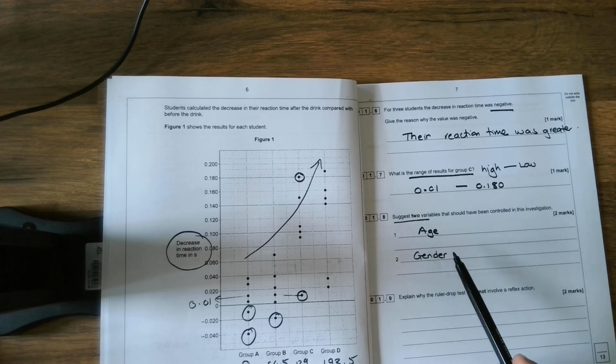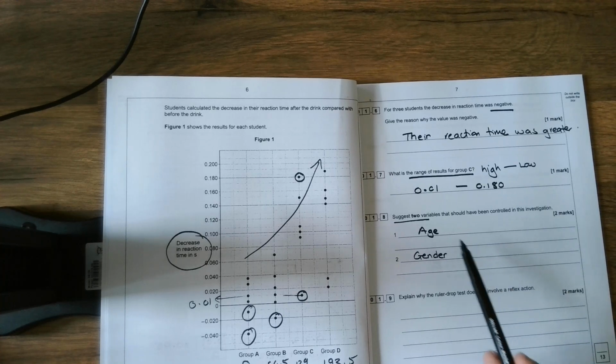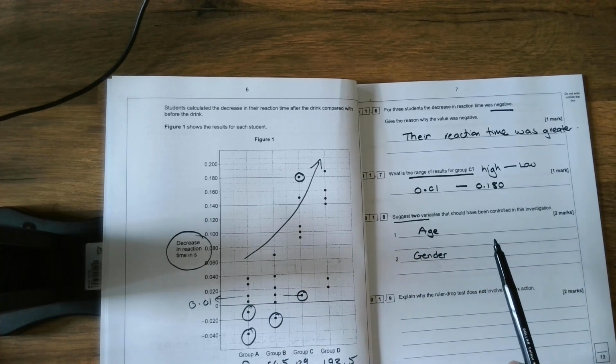You can't have someone here with 2 hours of sleep and then you've got someone else who had 10 hours of sleep, because that would have an impact on your reaction time. Practice of the ruler drop test. If someone's practiced and practiced, then obviously they would be better. Their reaction time would be lower. What else could you have? You can have using the same hand. So if they've used the right hand, it has to be the right hand for everyone. Number of students in each group, and starting point of ruler. Obviously we're assuming that 0 is towards the hand.